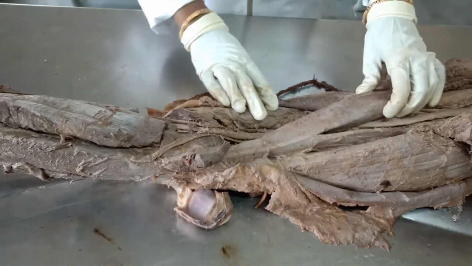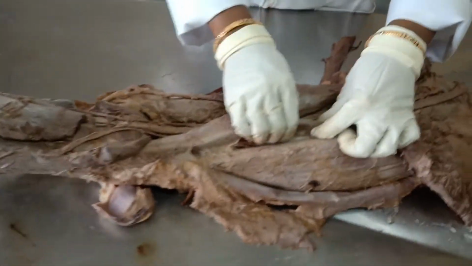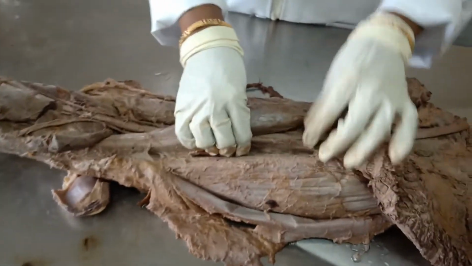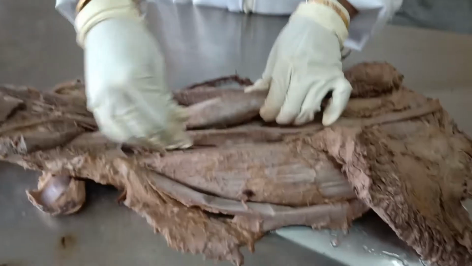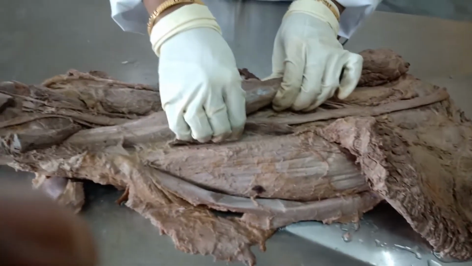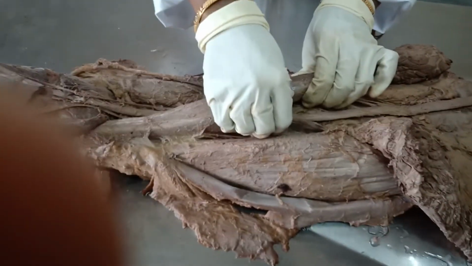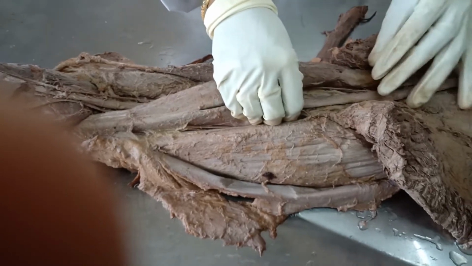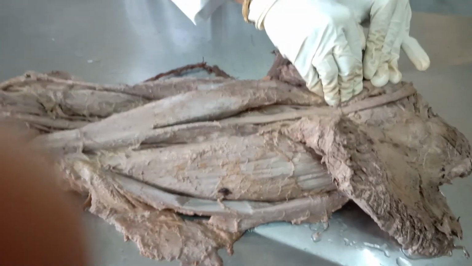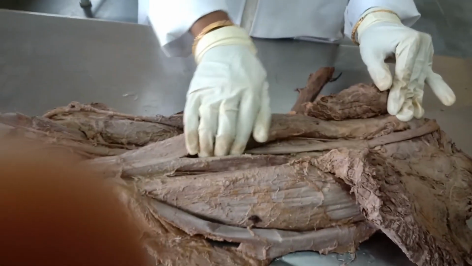Okay, so coming to another muscle which is not a true hamstring muscle, called the short head of biceps femoris. So here the short head of biceps femoris also does not take origin from the ischial tuberosity. It takes origin from the femur.